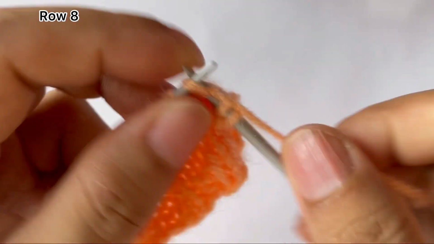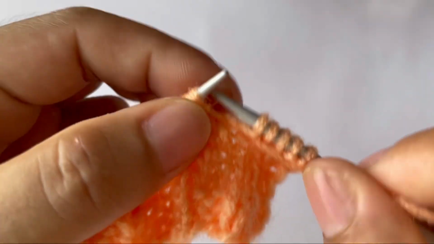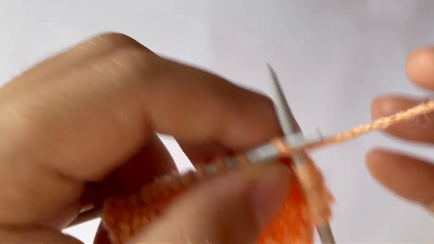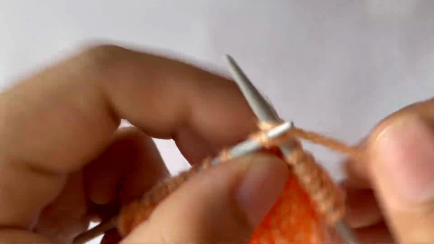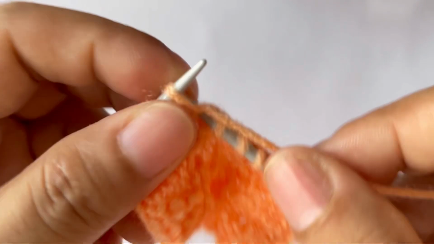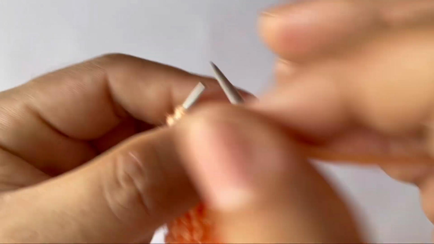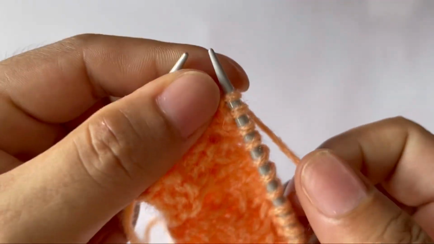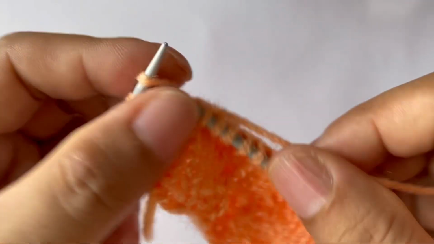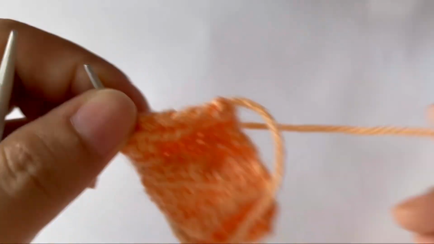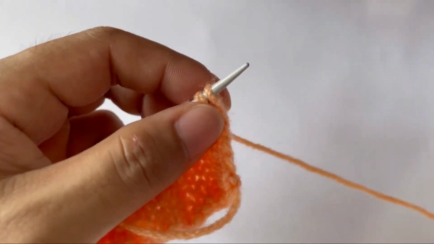knit 2, 1, 2, purl 2, 1, 2 and knit 6, 1, 2, 3, 4, 5, 6. Knit 6, purl 2, knit 2 and purl 1 and your edge stitch slip on the wrong side. Row 7.